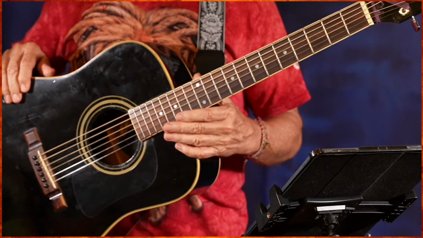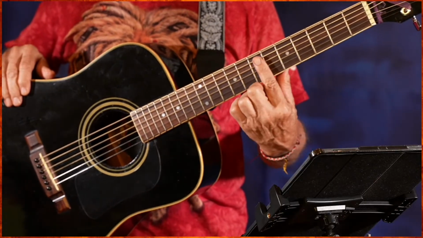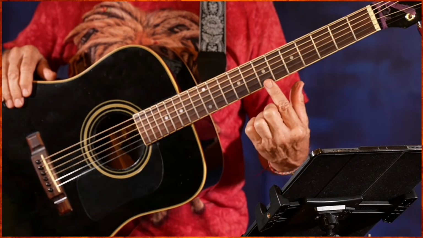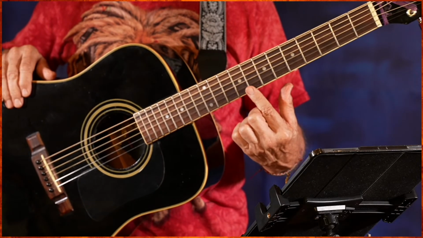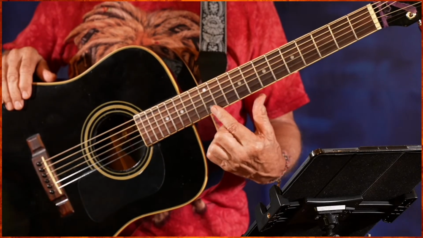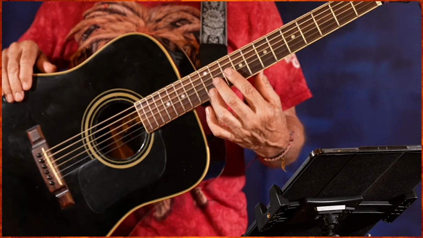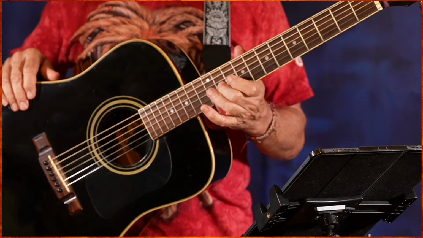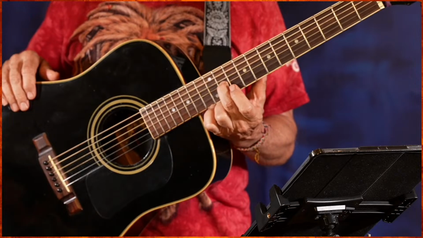Most guitars have a dot on the 5th fret. Whoop, there it is. A dot on the 7th fret. A dot on the 9th fret. And then the next one up at 10, and then you've got 12. So we're going to take our second finger and go on the 11th fret. It's right before the two dots. Okay, so there it is.